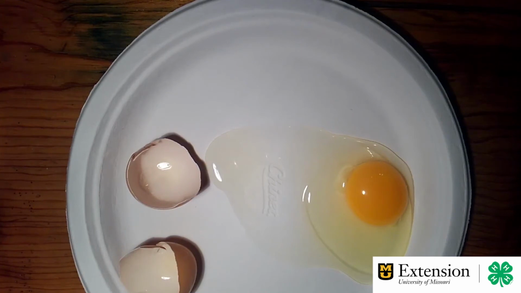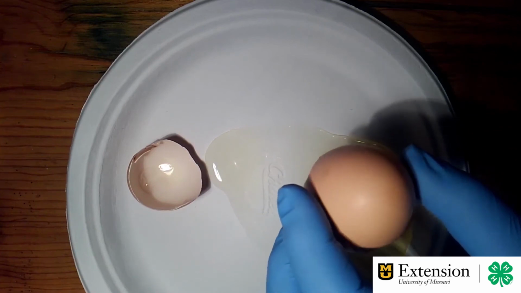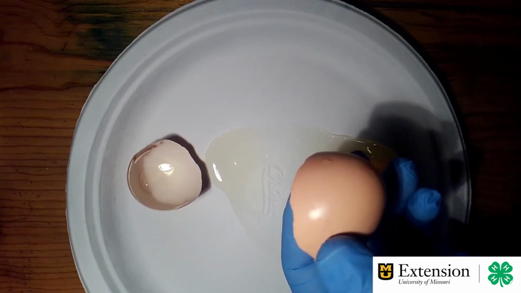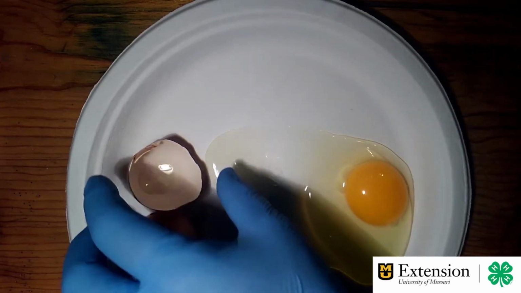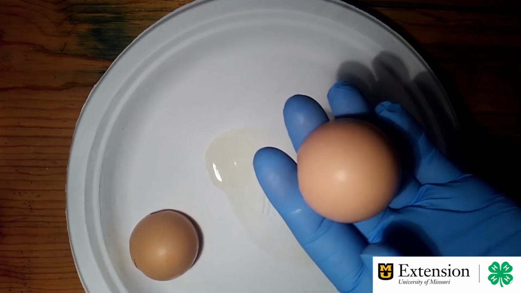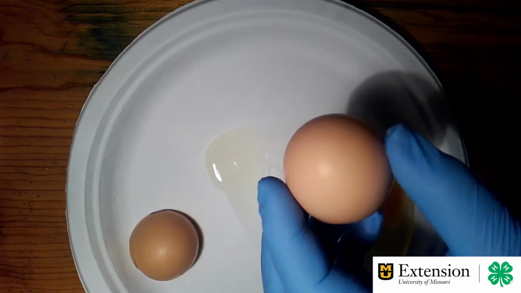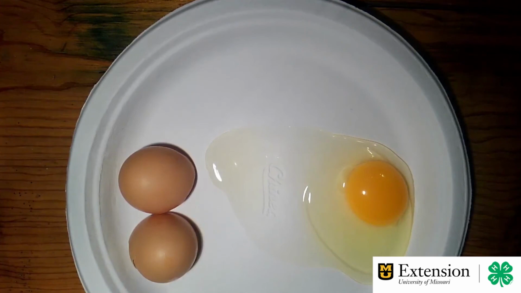Moving down the worksheet, the next one is the shell. We can look at the shell here. This one is a brown egg. We raise chickens on our farm, and we have hens that lay brown eggs. The color of the shell is dependent on the breed of the chicken. Store-bought eggs are typically white, and that's because of the breed of the chicken that lays those eggs. The shells can be brown, green, blue, speckled, all kinds of colors.